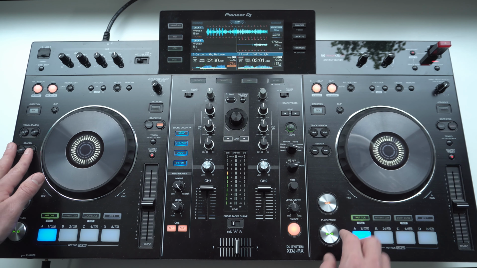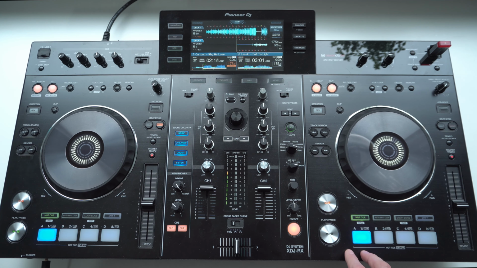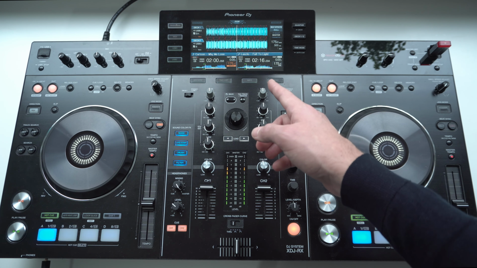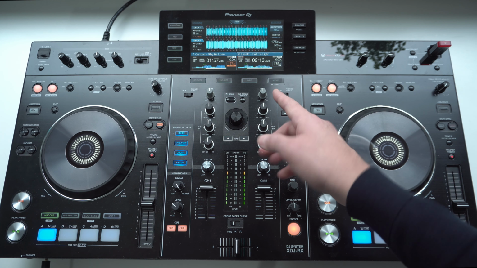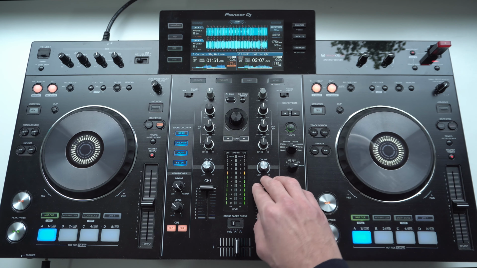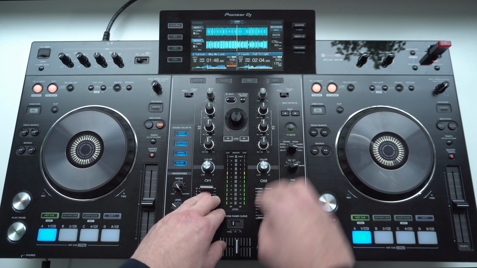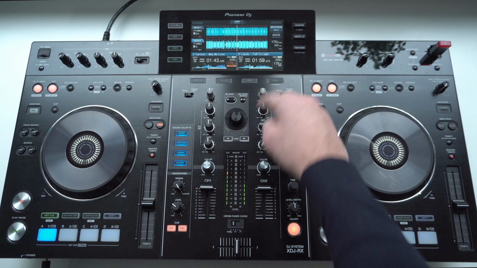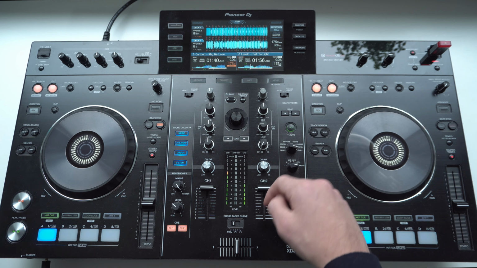I'm going forward. Now it's already perfectly in sync, but let me show you. This would be when it's not in sync. You have two bass lines playing and it's a mess. Now it's back in sync. Now let's assume I put it in now. Now they sound good together.